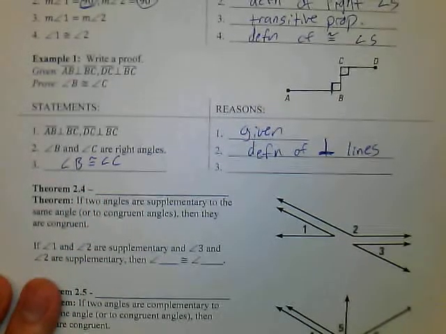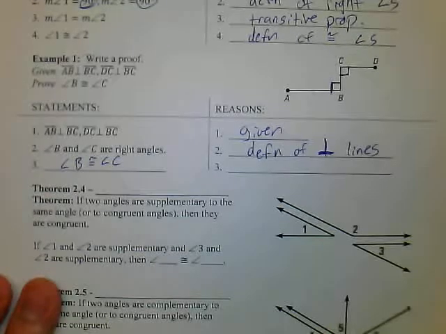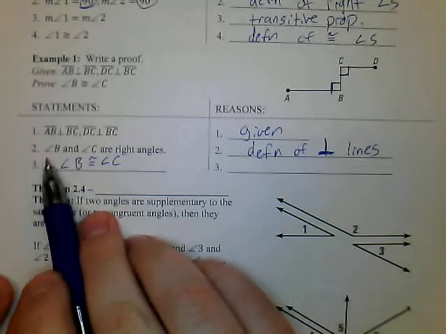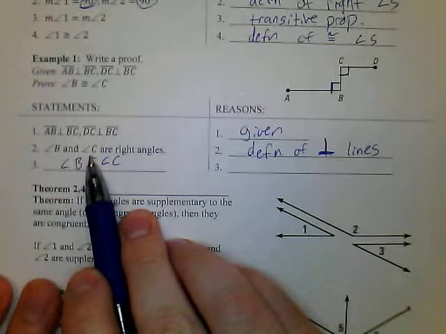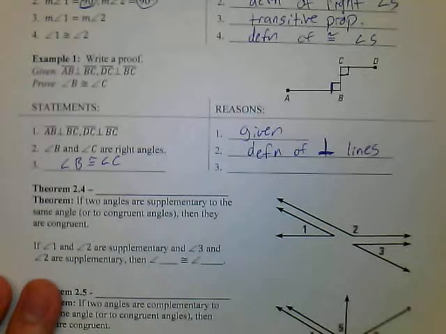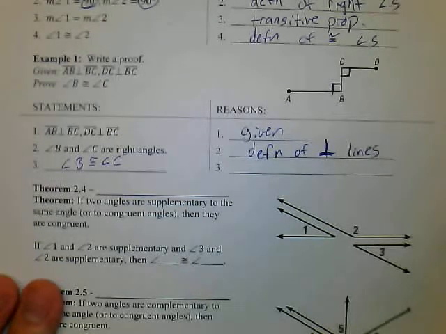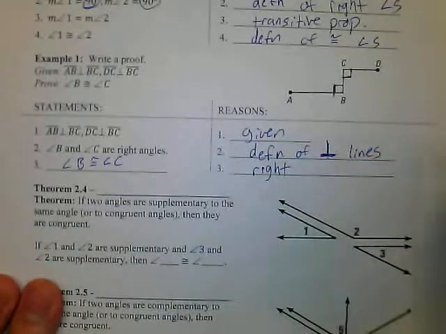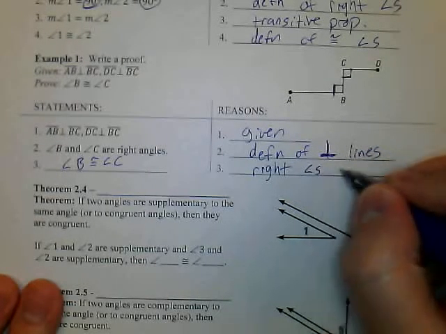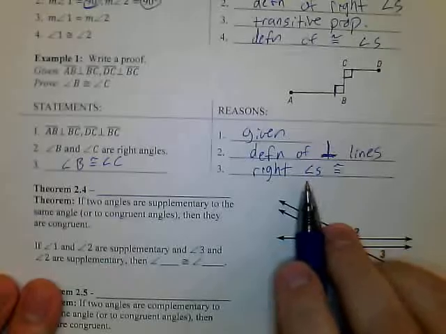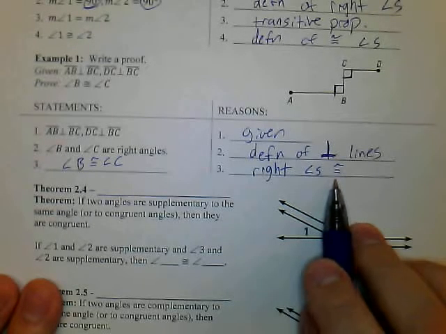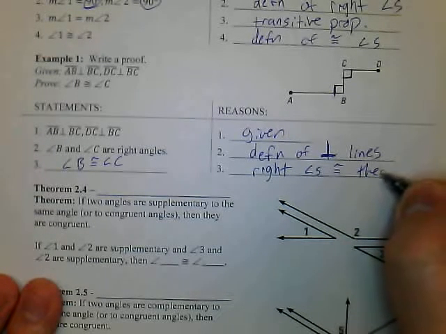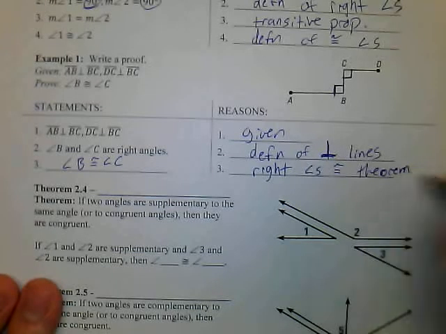But we also need to have this follow from previous things in the proof. So step 2 says that angle B and angle C are right angles. Well, we just proved that right angles are congruent, so we can use that thing that we proved. The thing that we just proved in the example before was called the right angles congruence theorem. So we can say that B and C must be congruent by the right angles congruence theorem. And again, I'll abbreviate angles with the angle symbol, congruence with the congruent symbol, and then not really a good abbreviation for theorem.